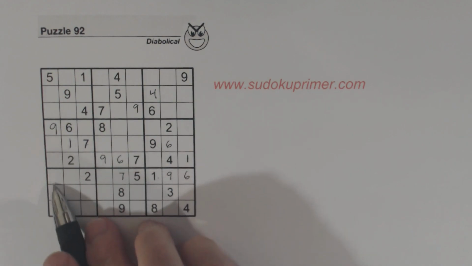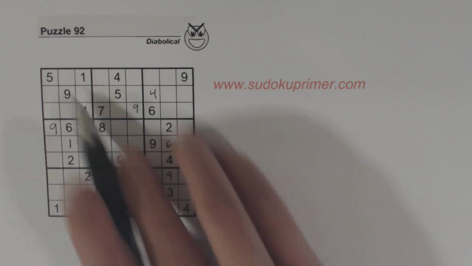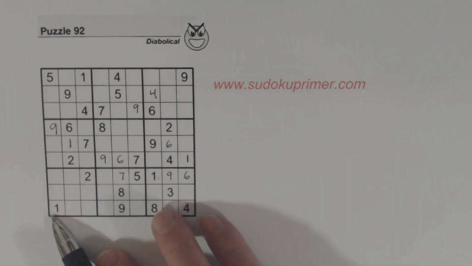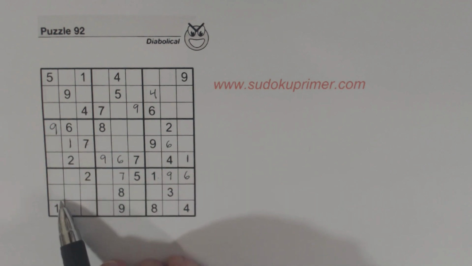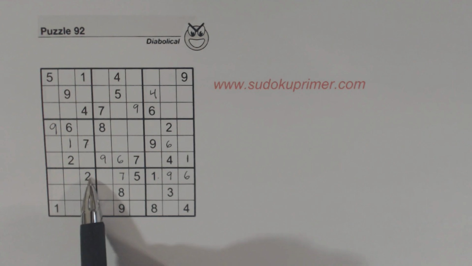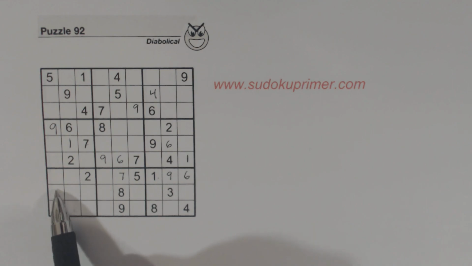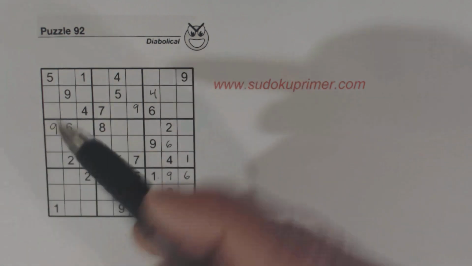Once we found those triplets, by looking elsewhere in this part of the puzzle rather than focusing on this column, we found a 9 there. Now all we need is a 2, 6, and 7. Here we don't have any. Here we've got a 2, so that's a 6 or a 7. Here's a 6 or a 7, so we know that's a 2.